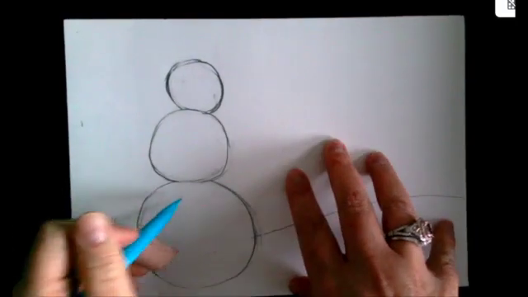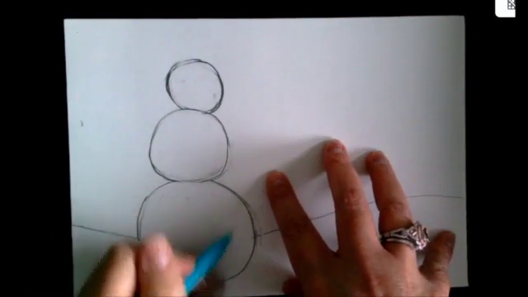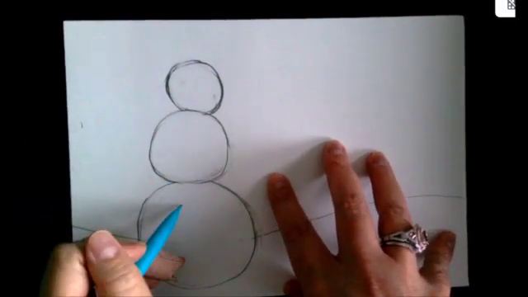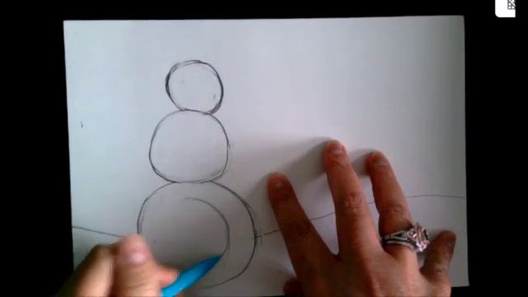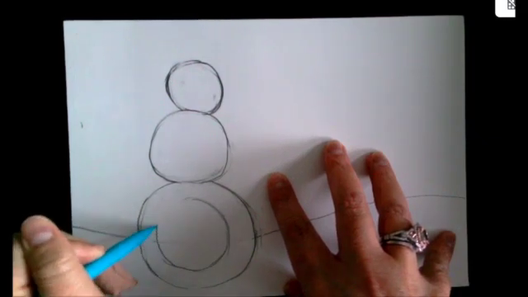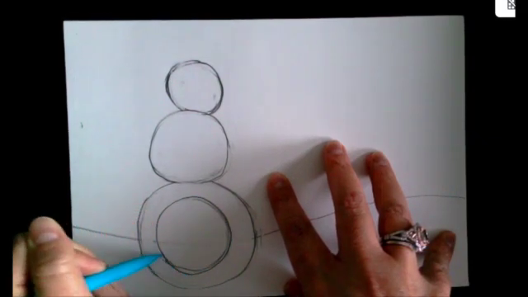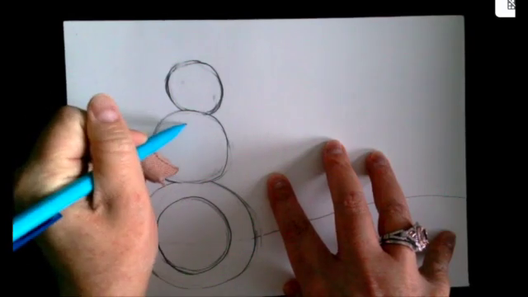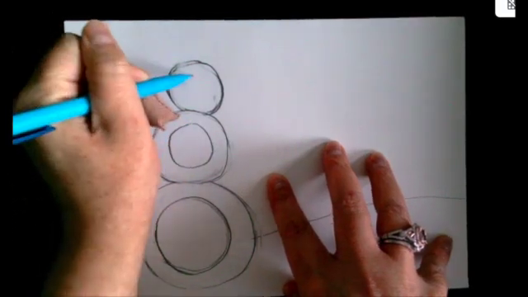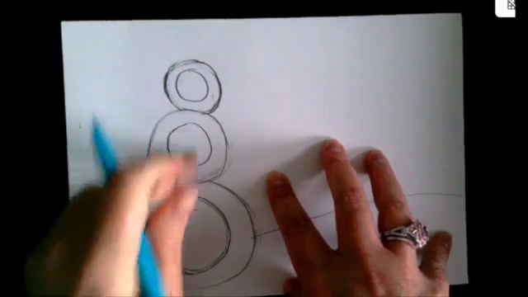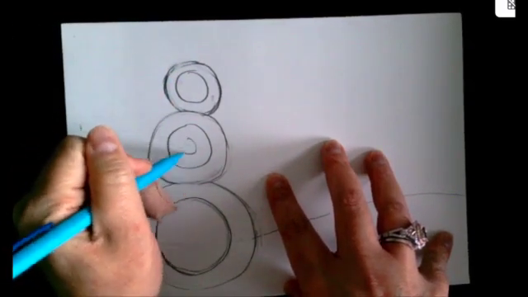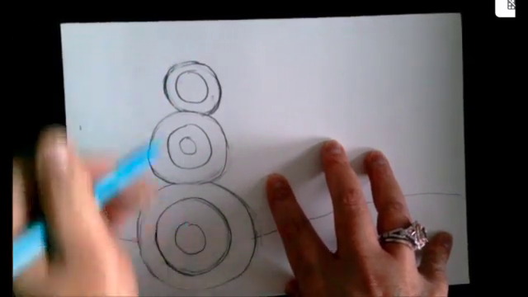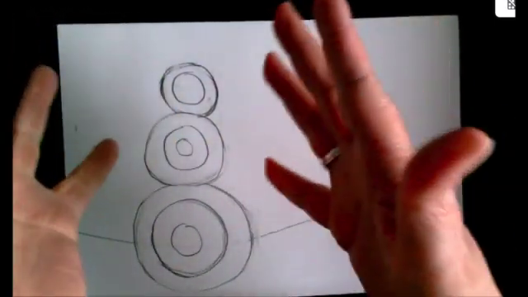Now, what I'm going to do now is another circle inside each of these. So I'm going to do another circle. Another circle. And one more. And then for these two, I'm going to do one last circle. The only reason I'm not doing it up here is because I do eventually want to put a face in there.